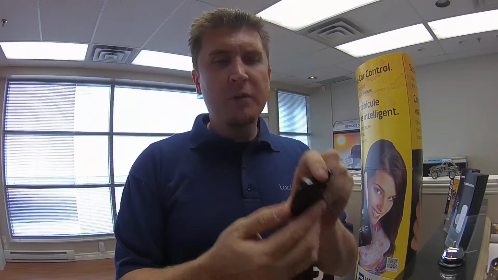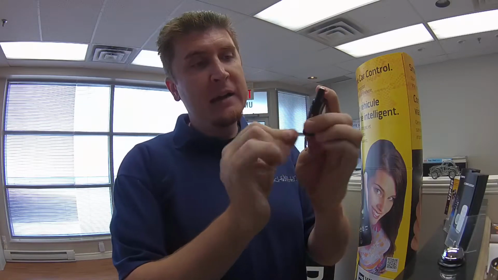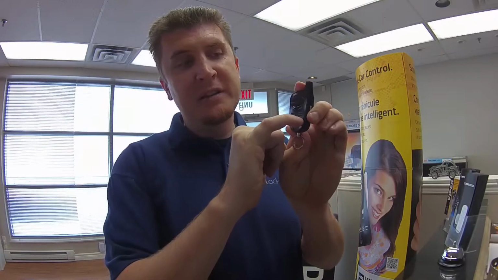Now, if you look at this auto start key fob, on the back, there's a website as well as an FCC ID. We've tried to make it as easy as possible. If you enter any of this information into the search bar, the correct key fob should show up.